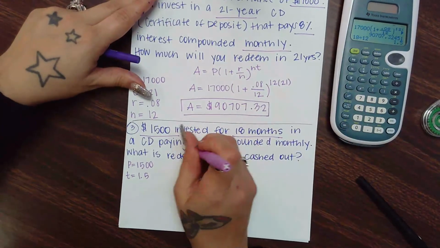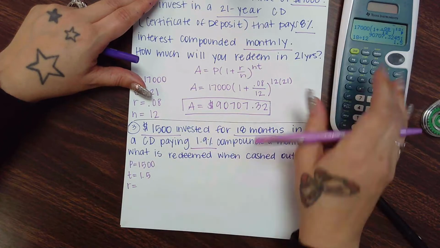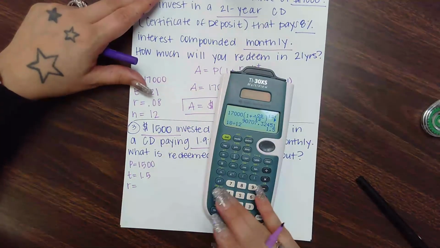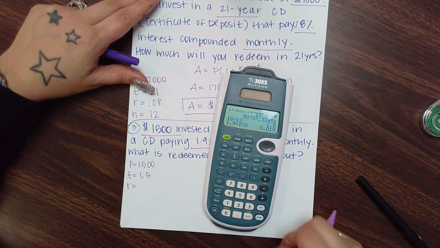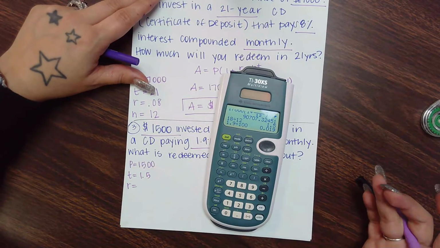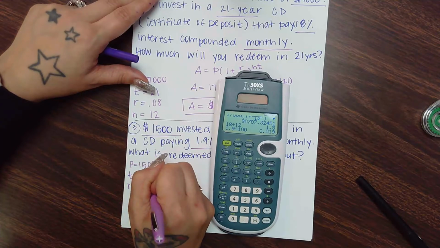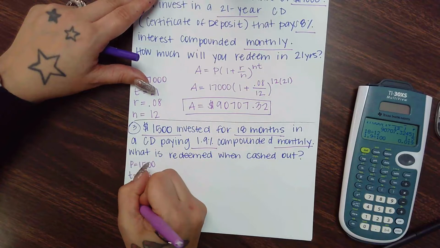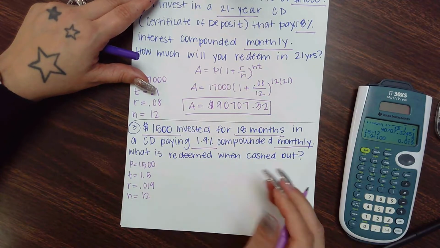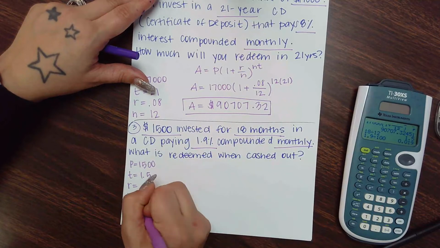Paying 1.9%, that's my rate. You do 1.9 divided by 100, or move the decimal yourself, whichever is easier for you. So I get 0.019. And then here, compounded monthly, N is 12. What is redeemed when I cash out? That's going to be the future value.